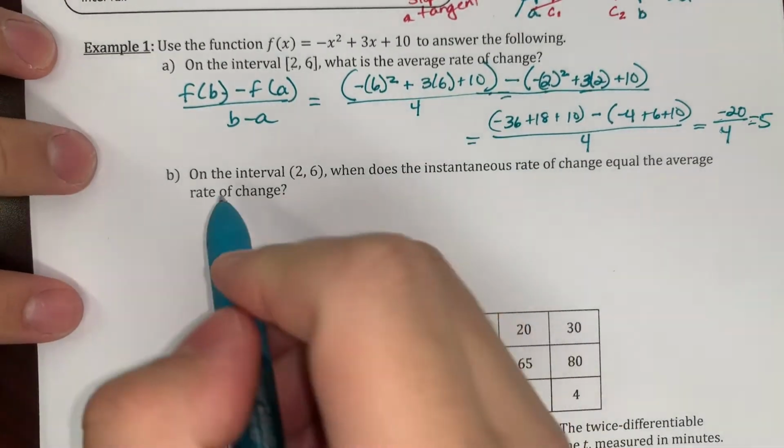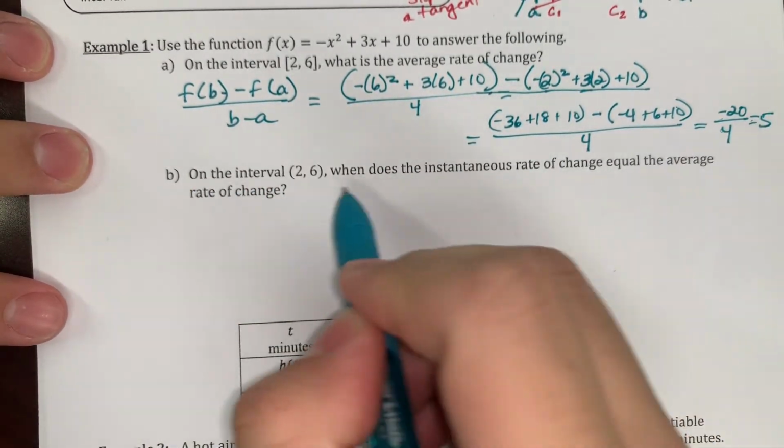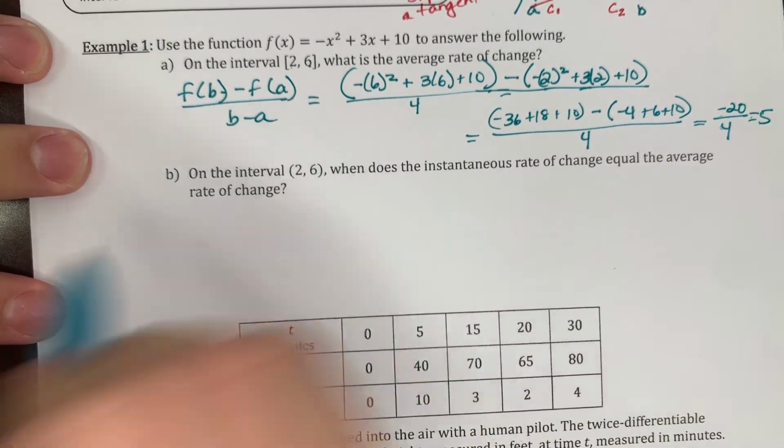Now it's saying on the interval 2 to 6, when does the instantaneous rate of change equal the average rate of change?